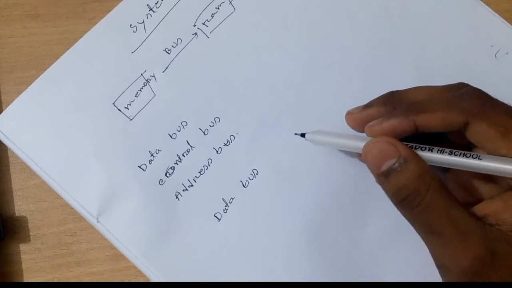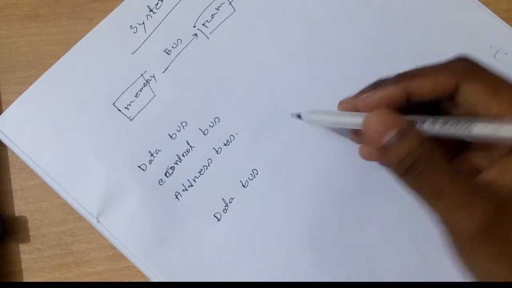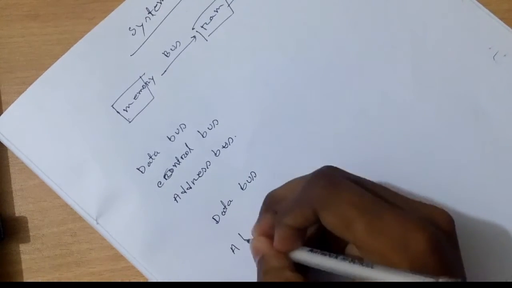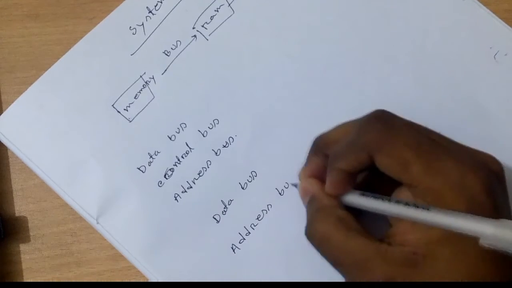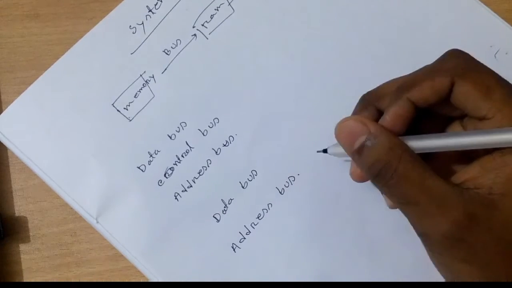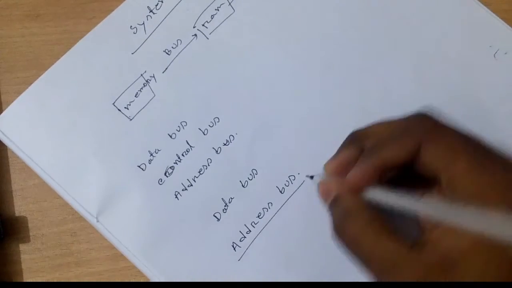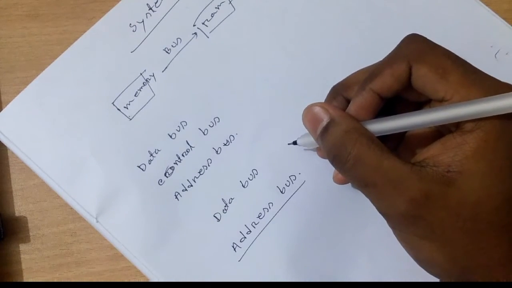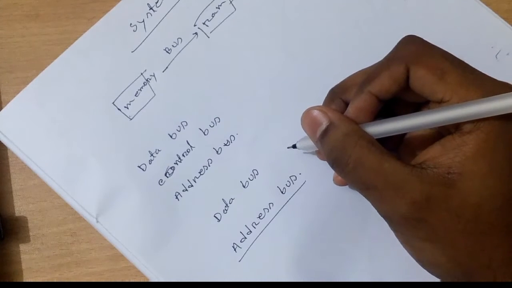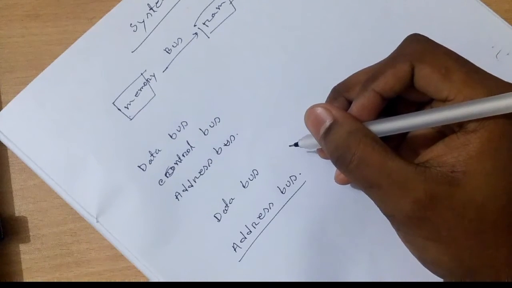The address bus is a collection of wires used to identify a particular location in main memory.